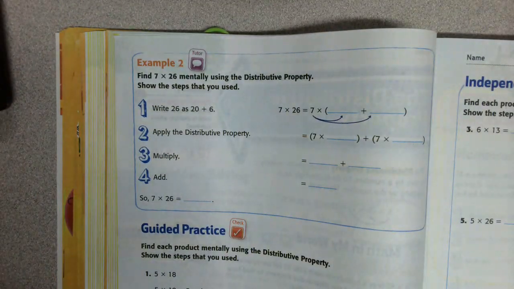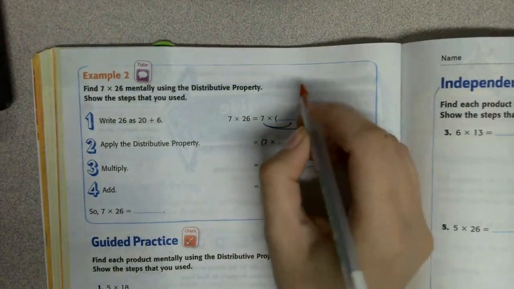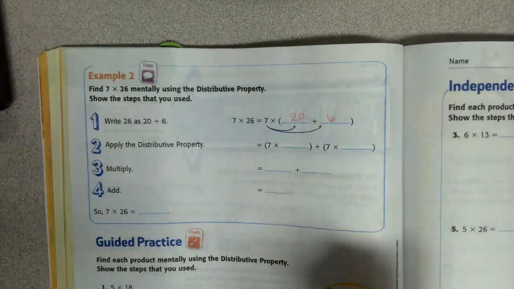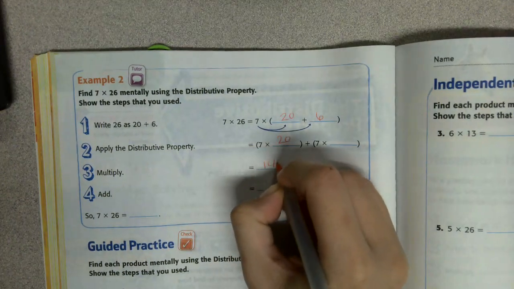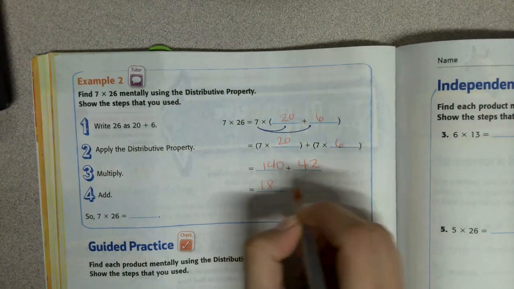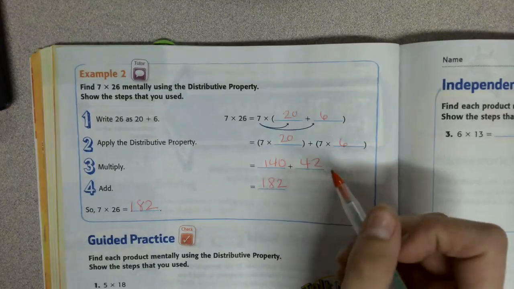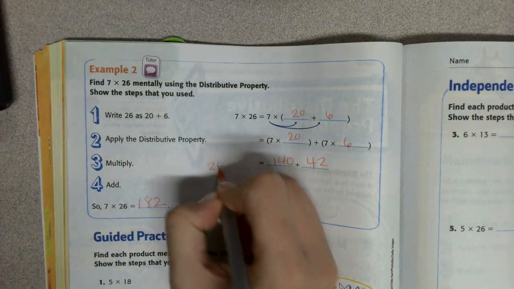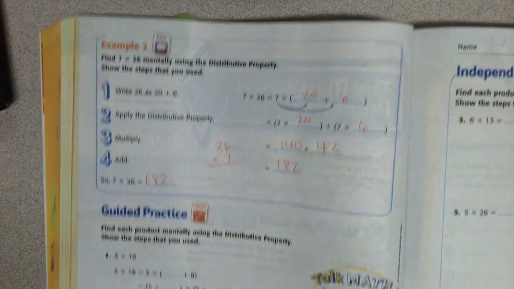Okay, example 2, we're going to find 7 times 26 mentally using the distributive property. So we're going to take 7 and leave it alone, and then take the 26 and we're going to break it apart into tens and ones. So 20 plus 6. 7 times 20 is 140. 7 times 6 is 42. 140 plus 42 is 182. So that's how you would solve it, okay? We'll get into this later where you could go like this and do that, but this is just a different way to do that, okay?